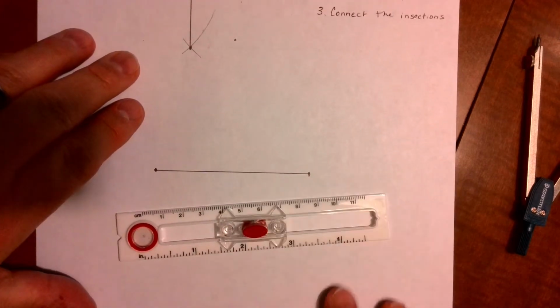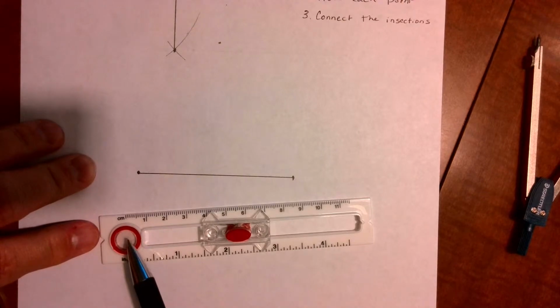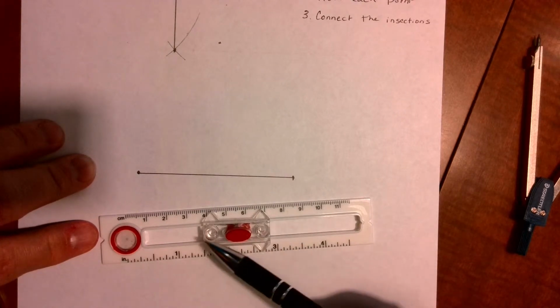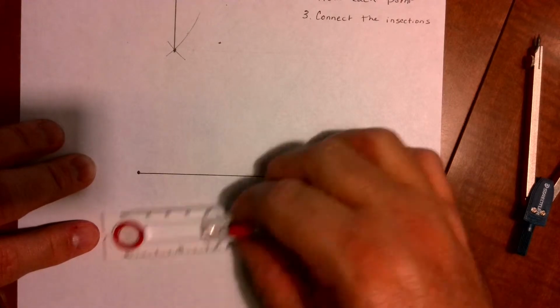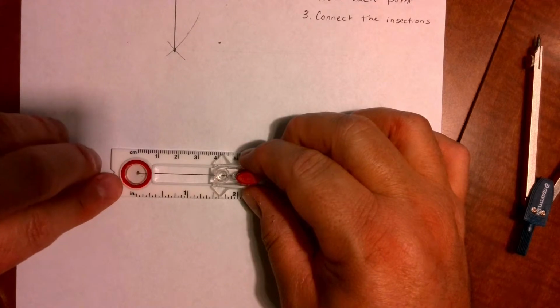So here is my safety compass. Remember the safety compass, it has a crosshair in this hole right here. That's where we're going to put our endpoint. And then we want to mark from one of these 2 holes. It doesn't matter which one. It just all depends on how wide you need it to open. So I'm going to put my endpoint right there.